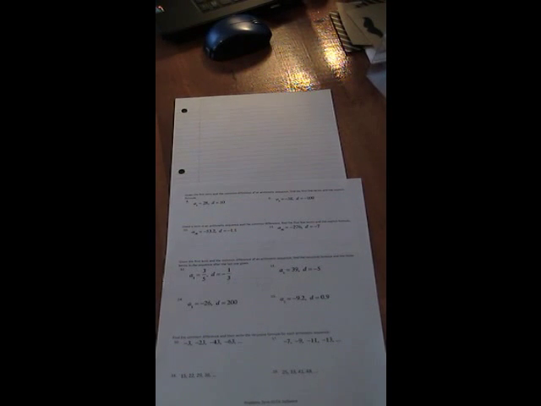Hello, this is Mrs. Taylor, and I'm going to show you how to go over this next section, the third section on your worksheet. So the directions say, given the first term and the common difference of an arithmetic sequence, find the first 5 terms in the explicit formula. So there's two things. They want the first 5 terms, and then they also want the formula.